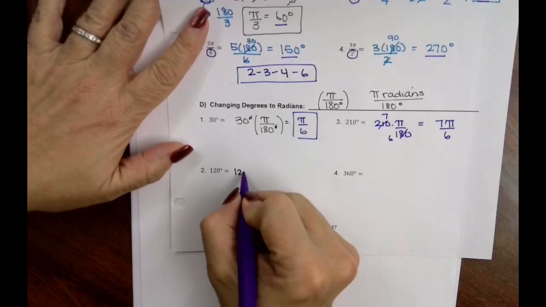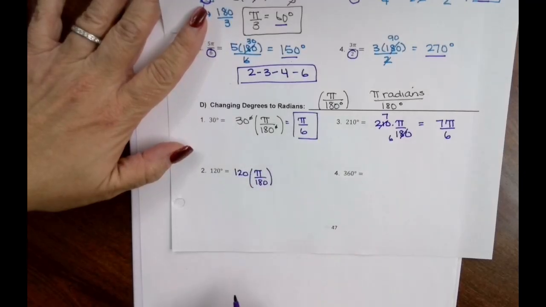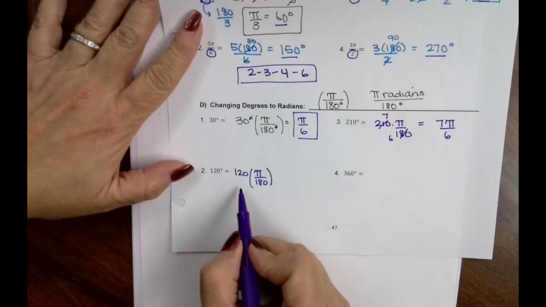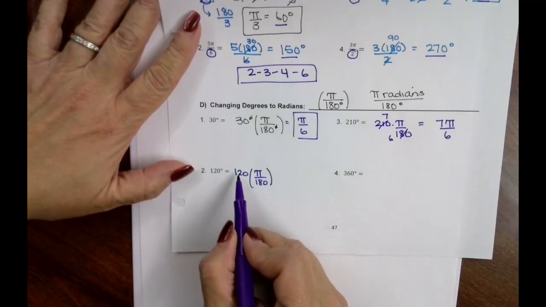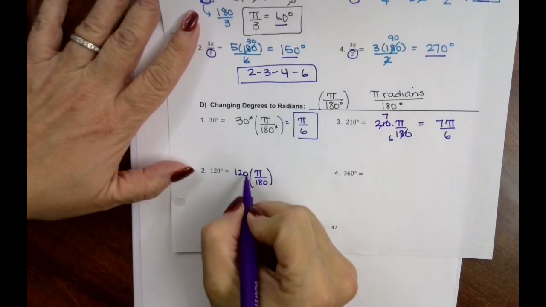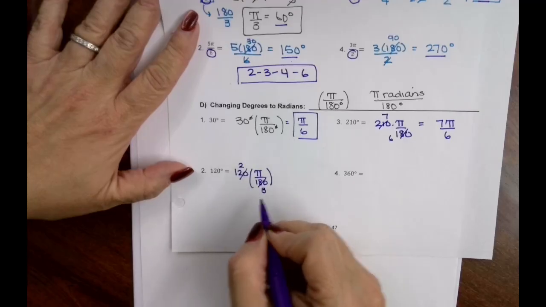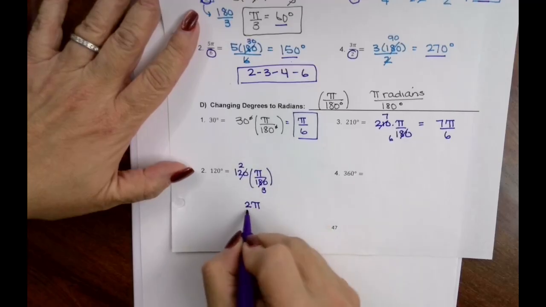Okay, so 120 pi over 180. What do I know here? Well, I know that 30 goes into both of these. I also know 60 goes into both of these. So 60 would be my bigger factor. So 60 goes in here twice, and 60 goes into this one 3 times. So this would give me 2 pi over 3.